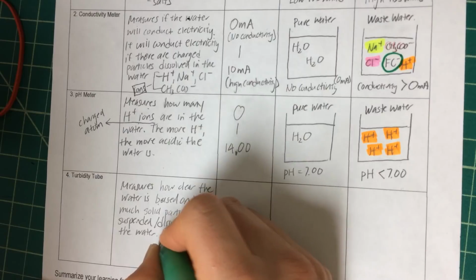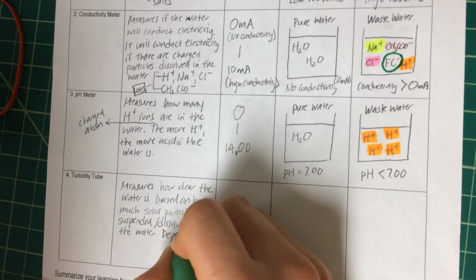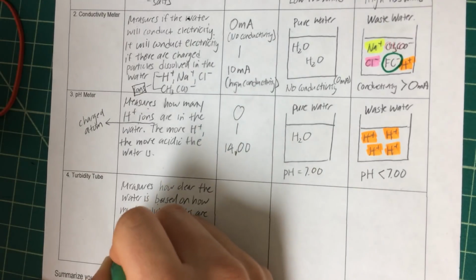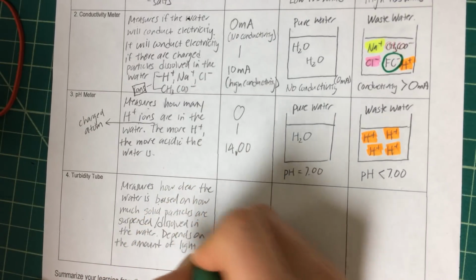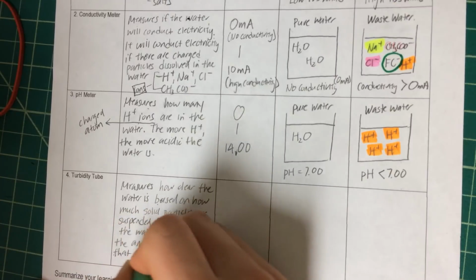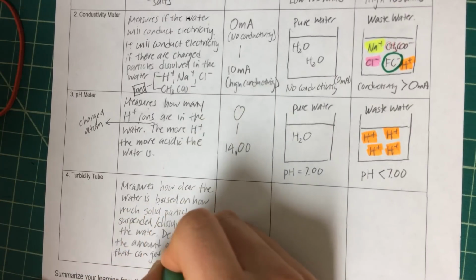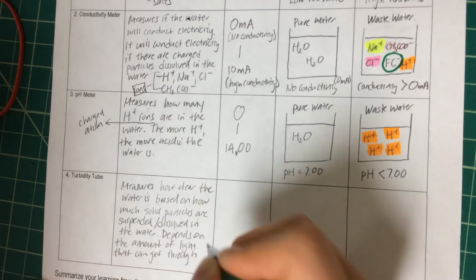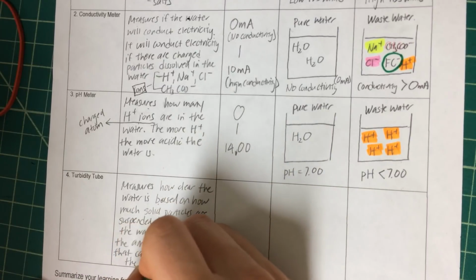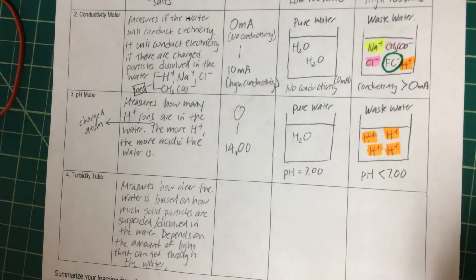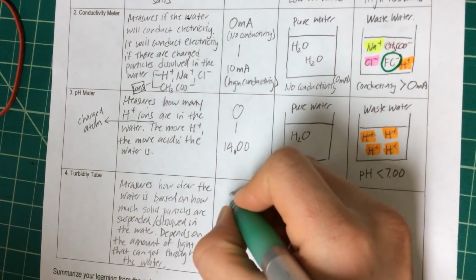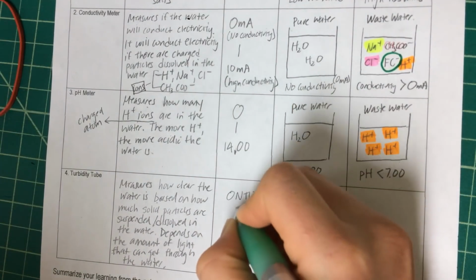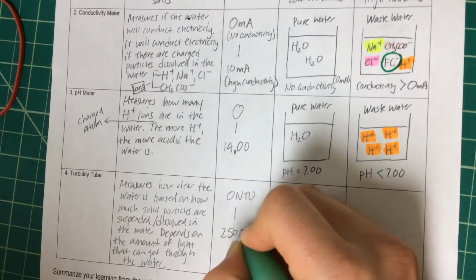It also depends on the amount of light that can get through the water. Alright. And the turbidity can actually range from 0 NTUs all the way to 250 NTUs.